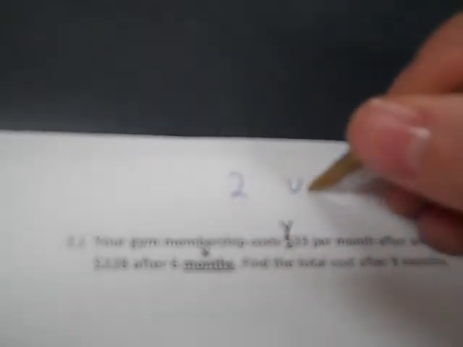Okay, next. Your gym membership costs $33 per month after an initial membership fee. You paid a total of $228 after 6 months, so find the total cost after 9 months. Once again, I have 2 units underlined, the dollars and the months, so that's again 2 units.